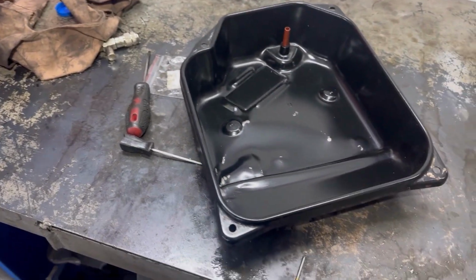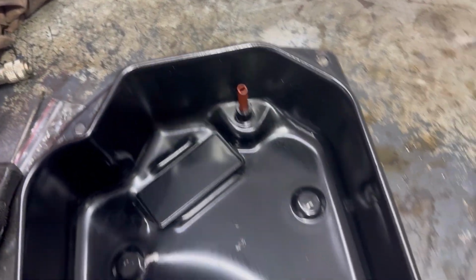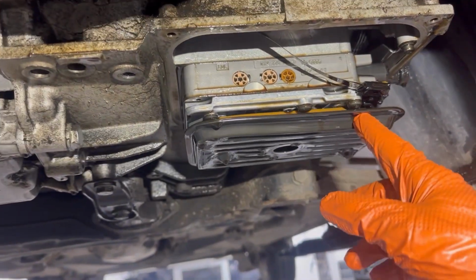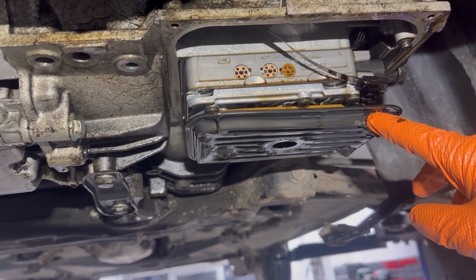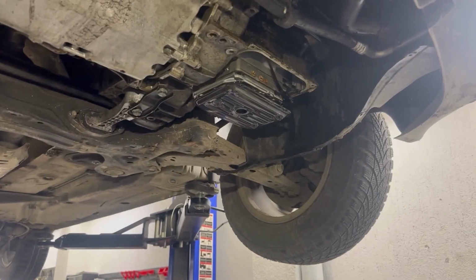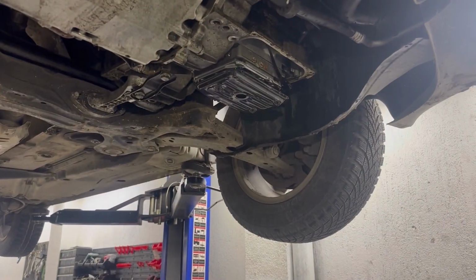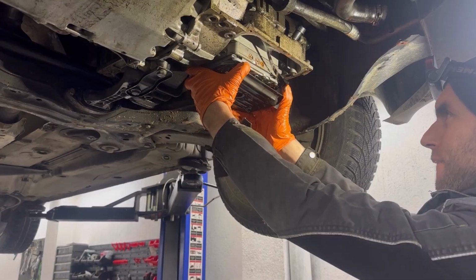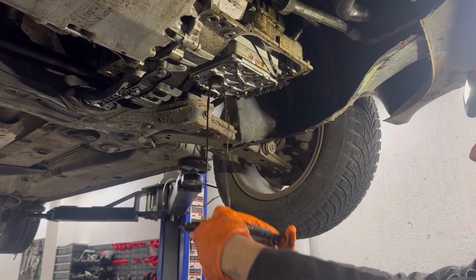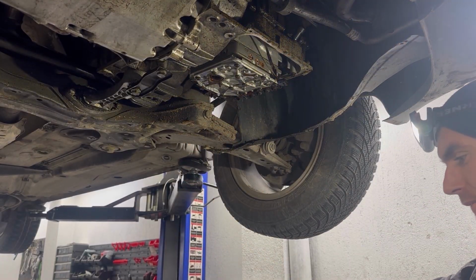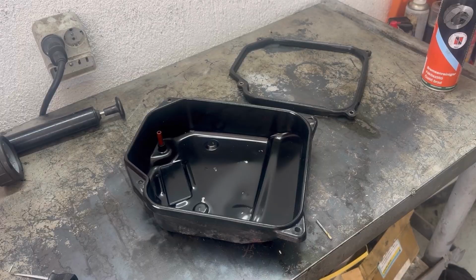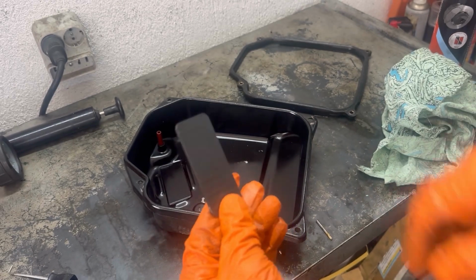Here you can see I already cleaned the oil pan. Next I'm going to remove the filter. To remove the filter we just need to pull it down. That's the filter removed and you can see there is still more oil coming out. Now I've already cleaned the magnet as well.